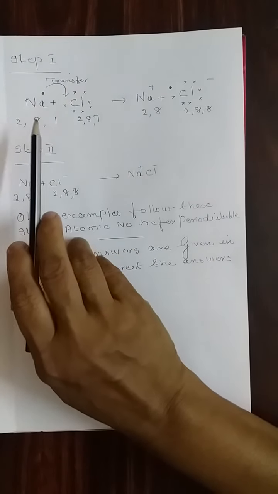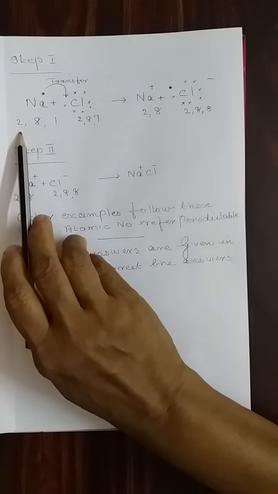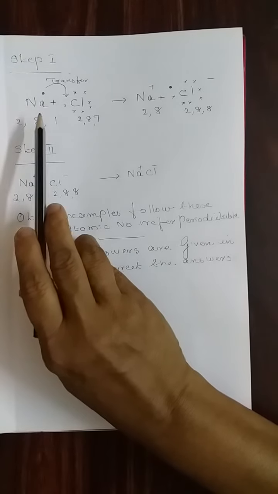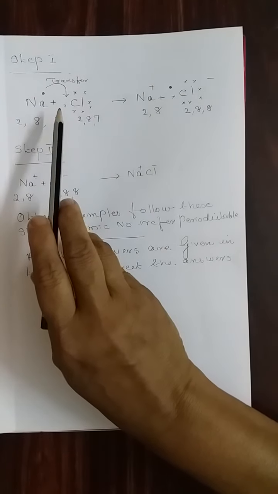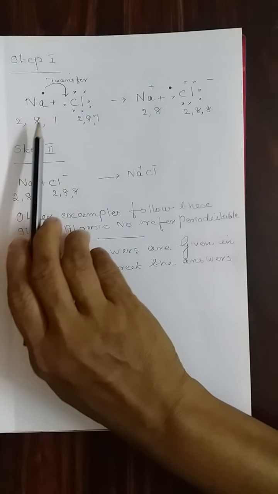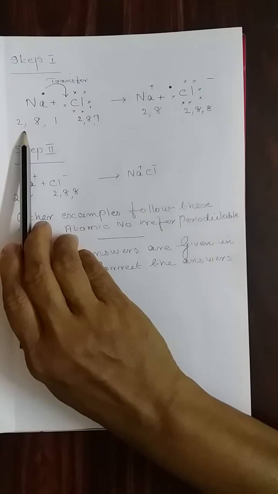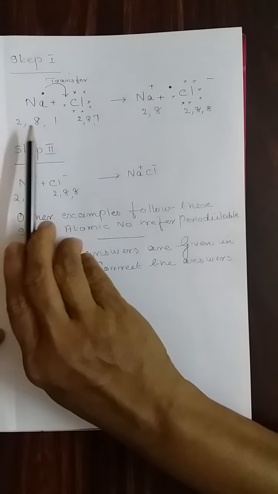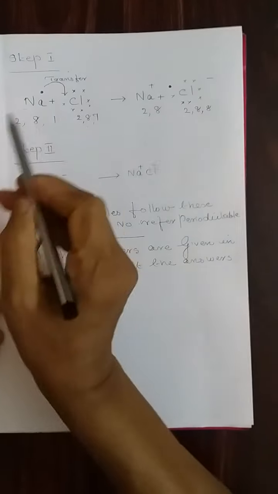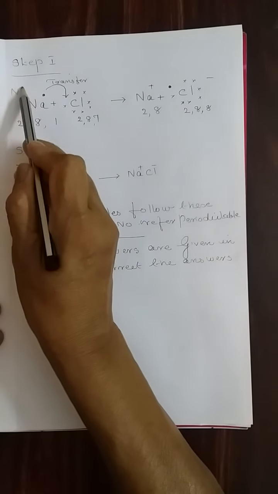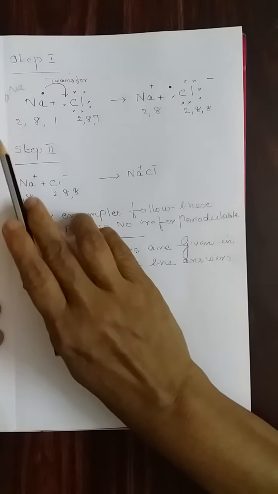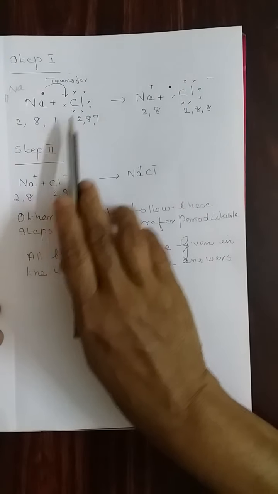In lower classes, we make the children draw K shell, L shell and M shell and all the electrons, and after transferring, the removal of one shell and all, no need at all. You draw like this, you mention K shell 2 electrons, L shell 8 electrons and M shell 1 electron. Atomic number of sodium is 11. You write that first, then only write the electronic configuration.